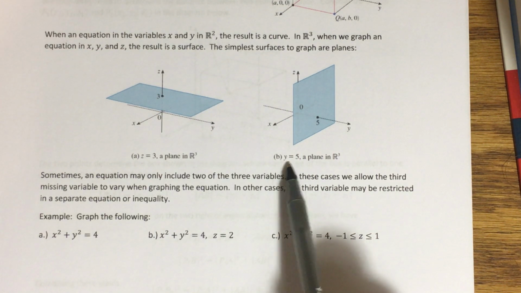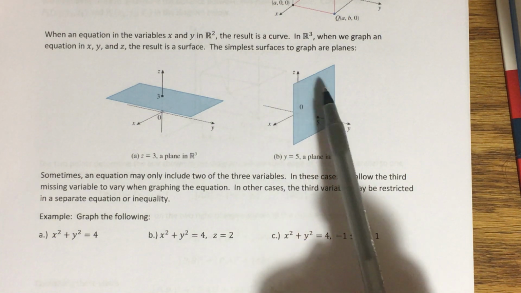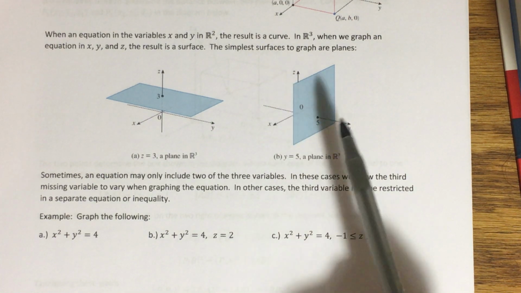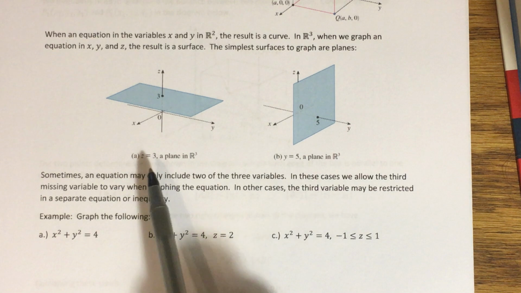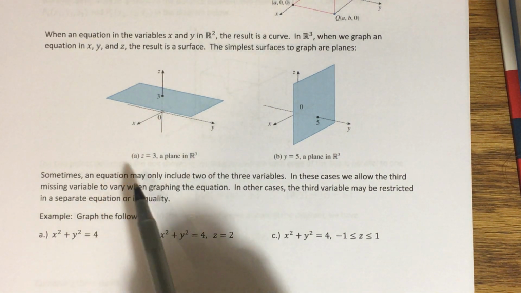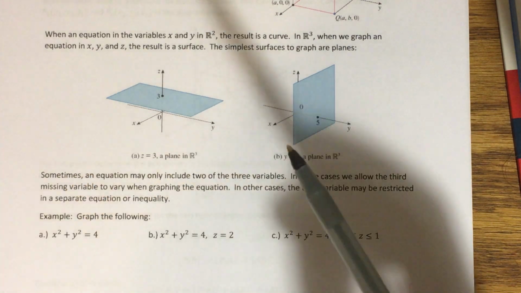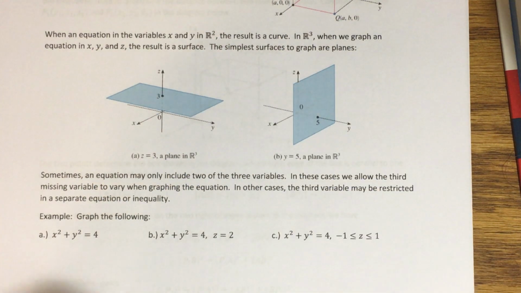Similarly, if we wanted to graph the plane y equals 5, it's going to be a plane that's parallel to the xz plane and intersects the y-axis at 5. In fact, anytime I deal with something that looks like x, y, or z equals a constant, what you're going to end up with, graphically speaking, is a plane that's parallel to one of your 3 coordinate planes.